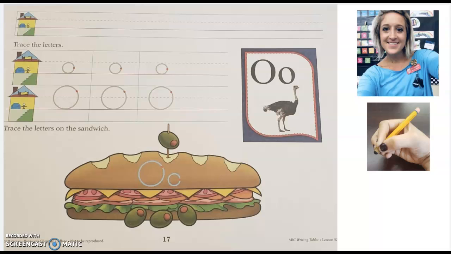All right, and we know that O is for our ostrich friend who had a sore throat, and the doctor told him to say, "ah," and he says, "ah, ah."